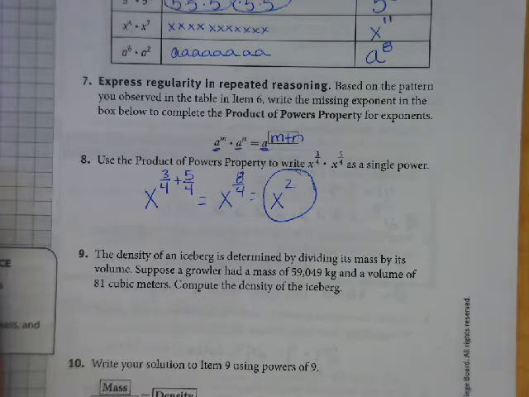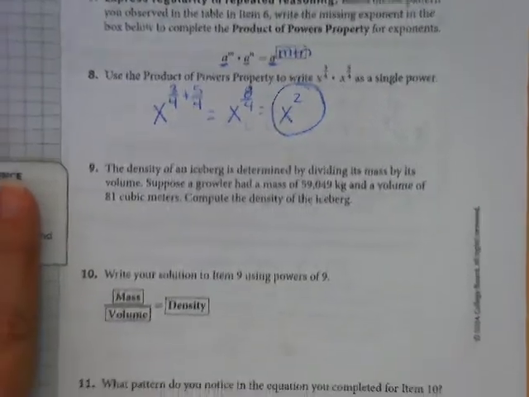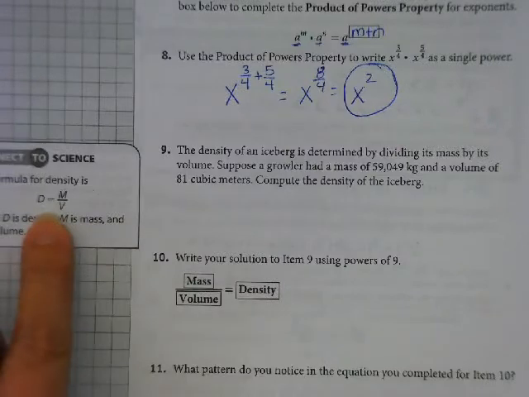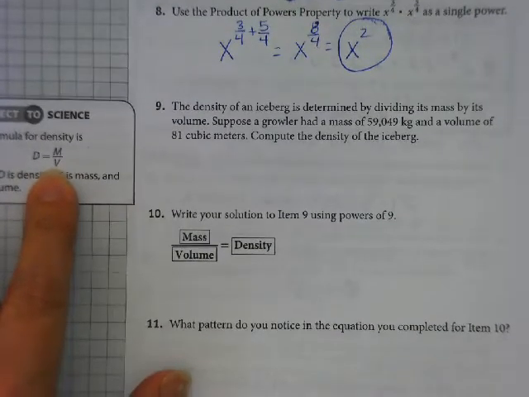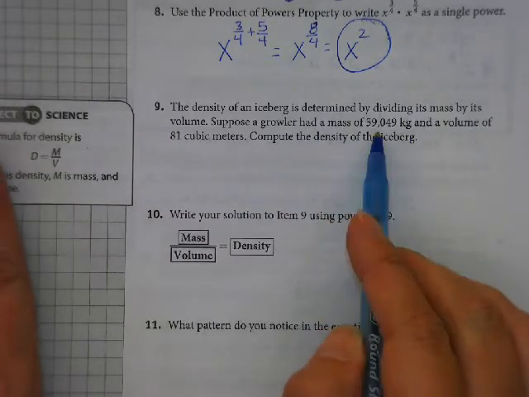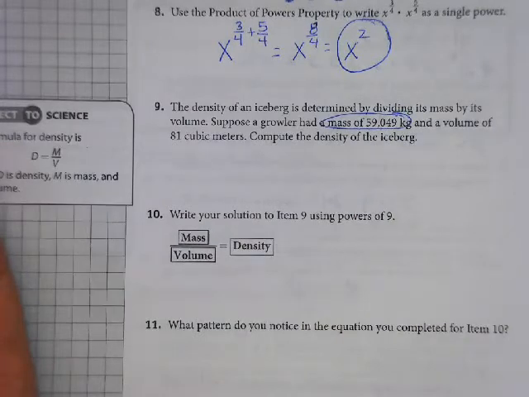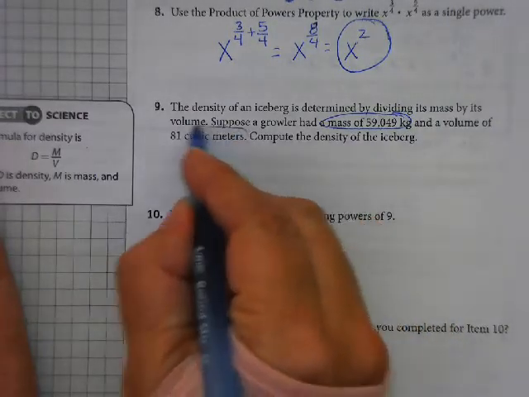So don't stress about that, just because there's fractions, and if you needed to, you could even put the fractions in the calculator. When we talk about density, this is a little bit of science here for you. Density equals mass over volume. The density of an iceberg is determined by dividing its mass by its volume. Suppose the growler had a mass of 59,049 kilograms and a volume of 81.